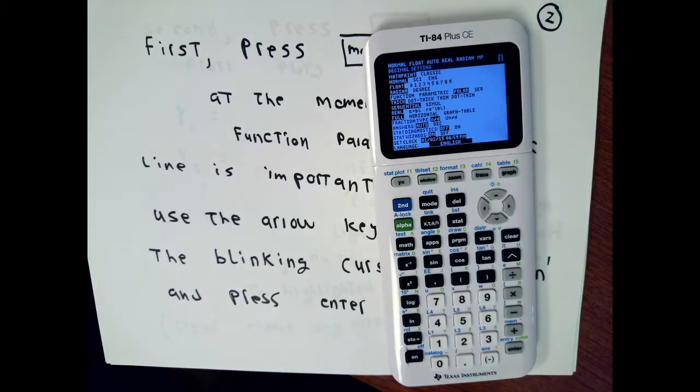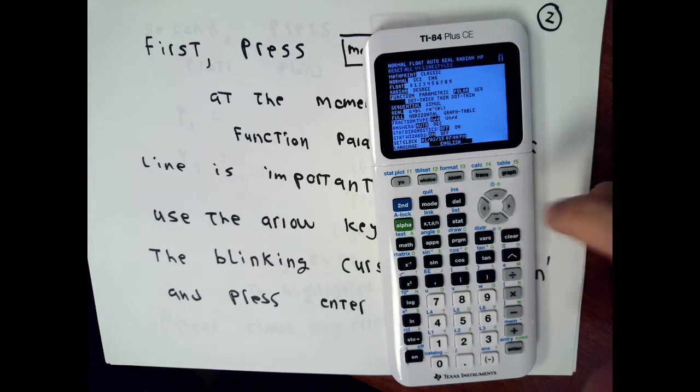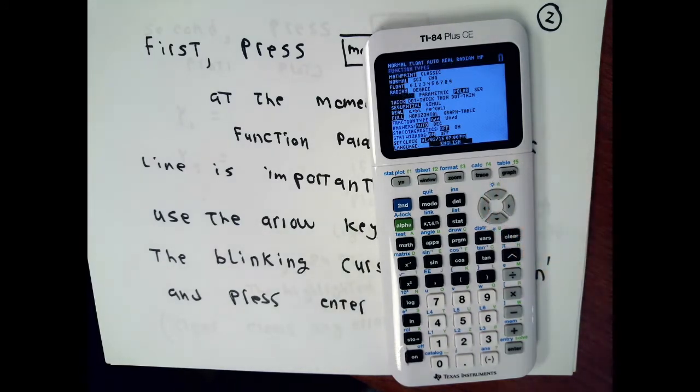The way that we change these things is we cursor down to the thing that we're interested in, which in this case is the function, parametric, polar, and sequential line. We put the cursor, the blinking thing, on the thing that we want to select, and then we press enter. And we're now in function mode.